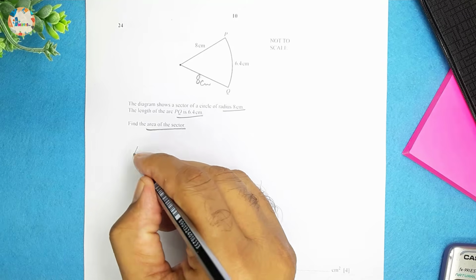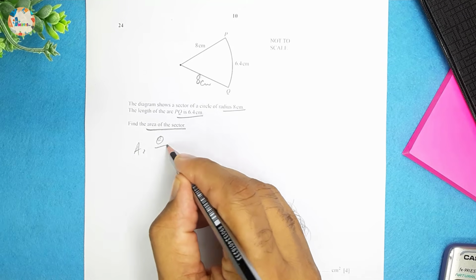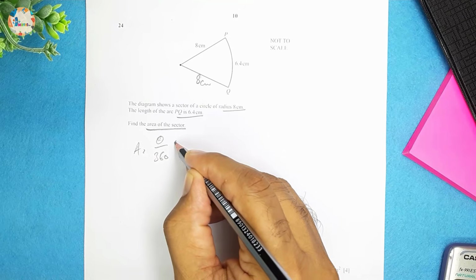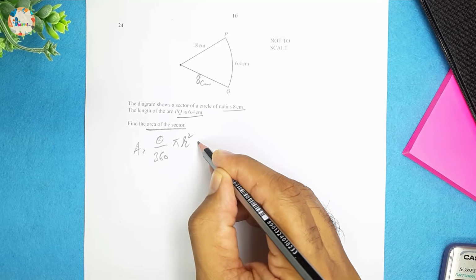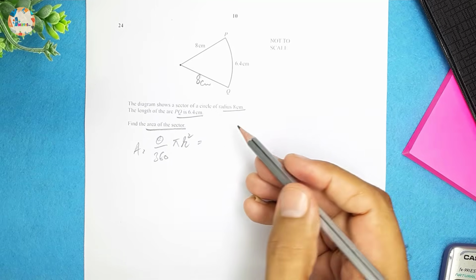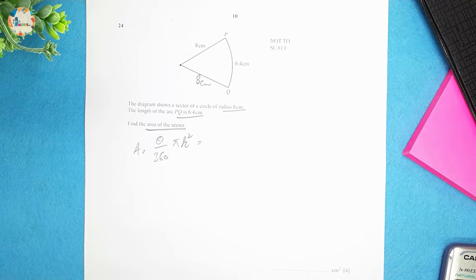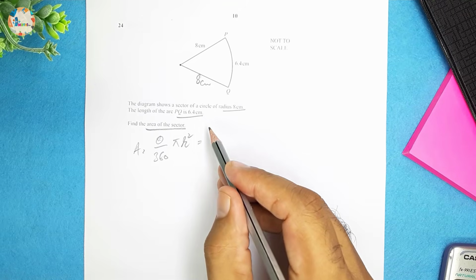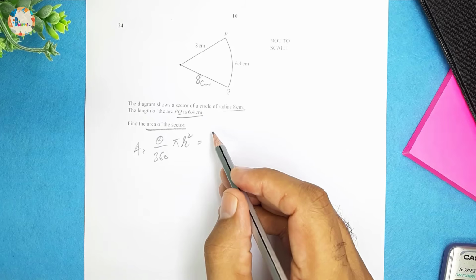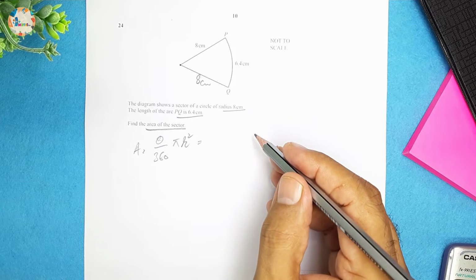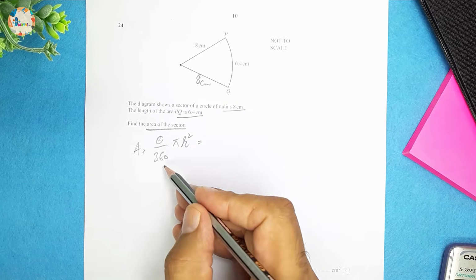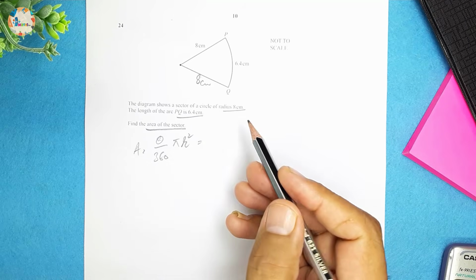We know area of the sector is equal to theta over 360 into pi r squared, and basically we don't have theta in this case, so first we can find it.